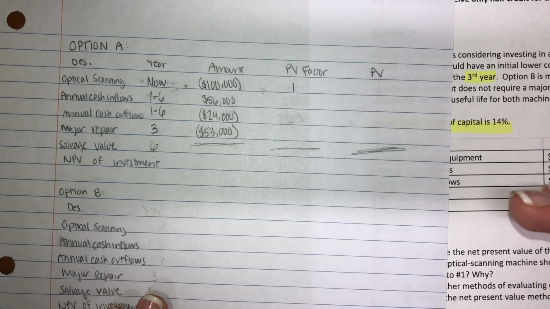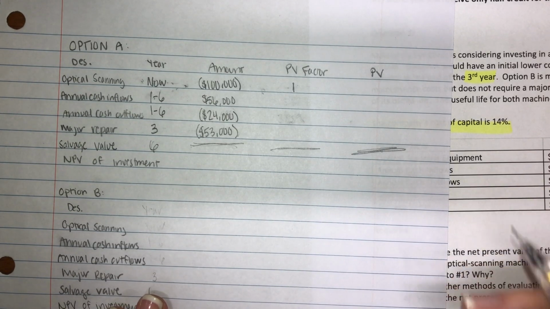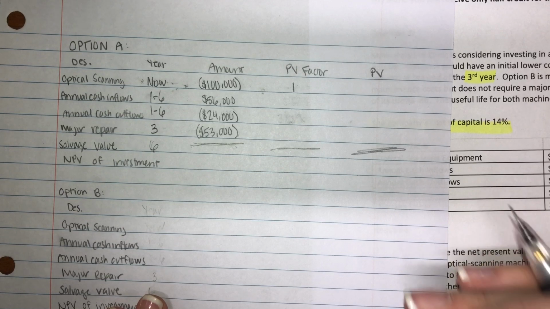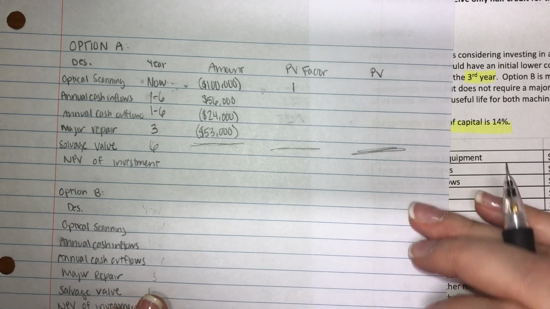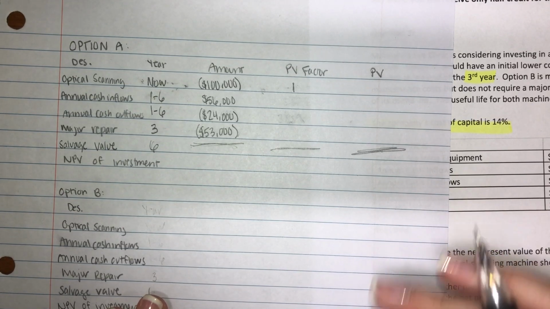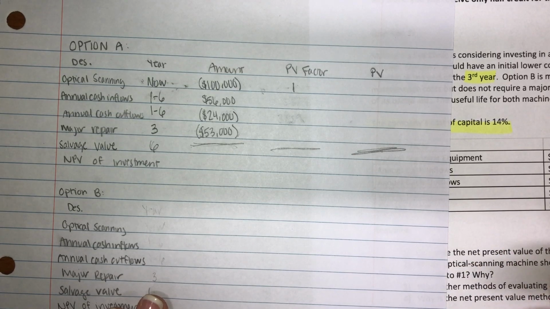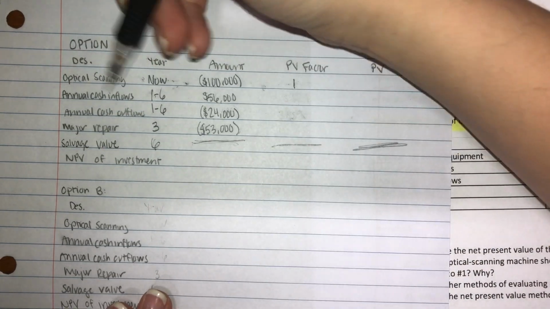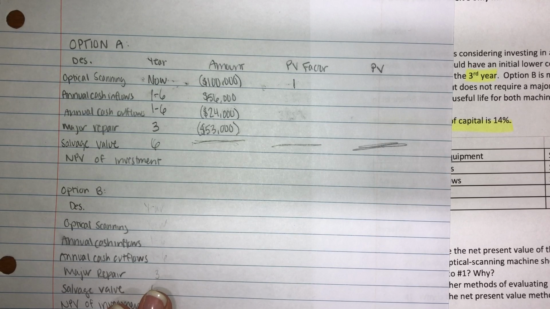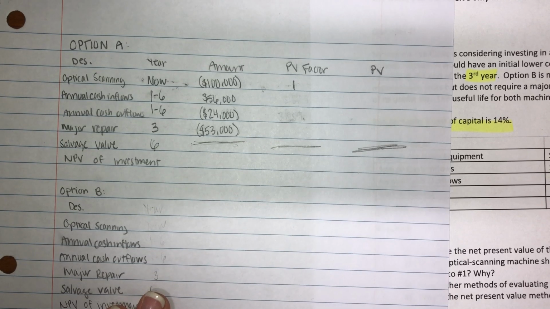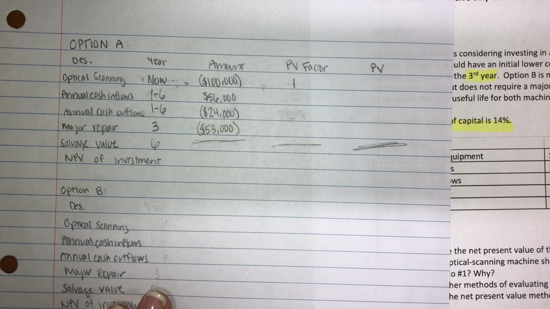So the next two are annual cash inflows and annual cash outflows. This is going to be on a different table. This is going to be on the annuity table because this happens every year. So that's annuity and annual. That's a good way to remember it. So we're going to have to use that different table. And another way to remember that is that the values are just slightly higher than just the single year.